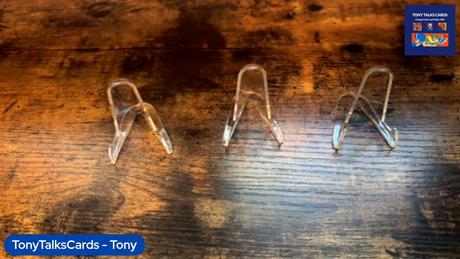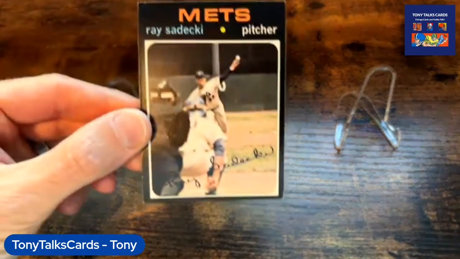All right, the camera is turned around, and let's look at some 1971 Topps baseball cards. Like I said, we've got 5 Mets and 5 Yankees up today here on July 4th. The first one is for the Mets. We'll do 5 for the Mets, 5 for the Yankees. The first one for the Mets is a left-handed pitcher, none other than Ray Sadecki.